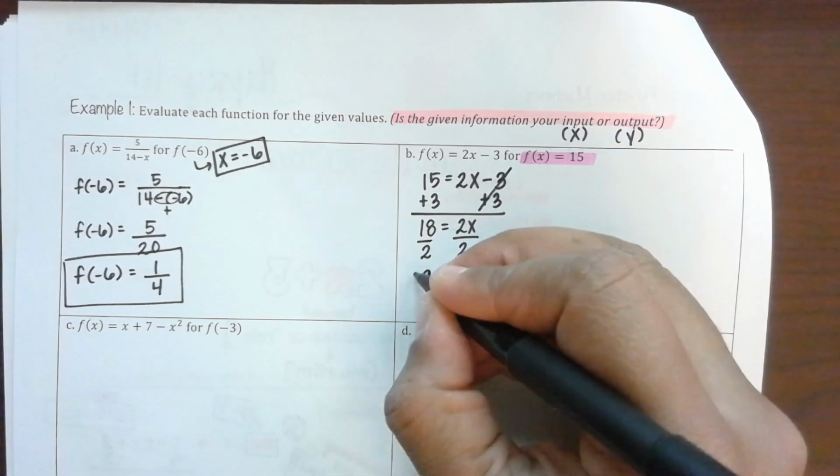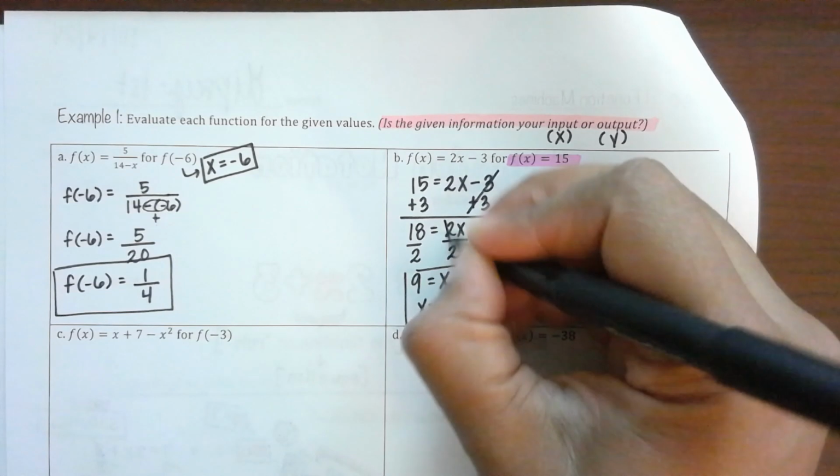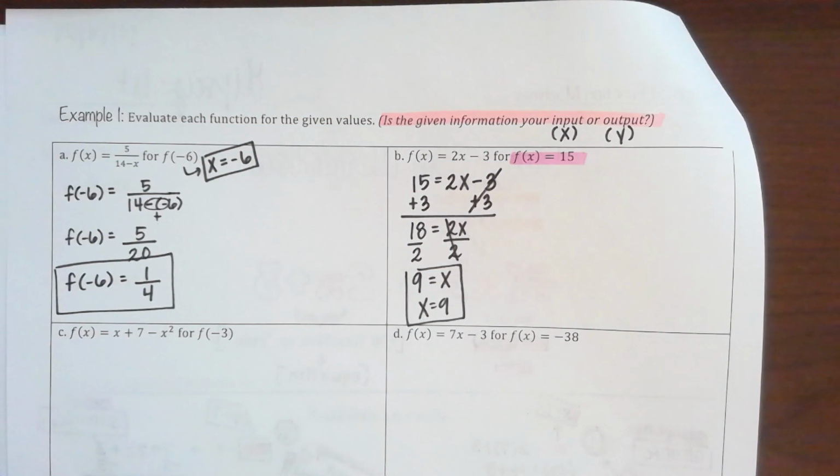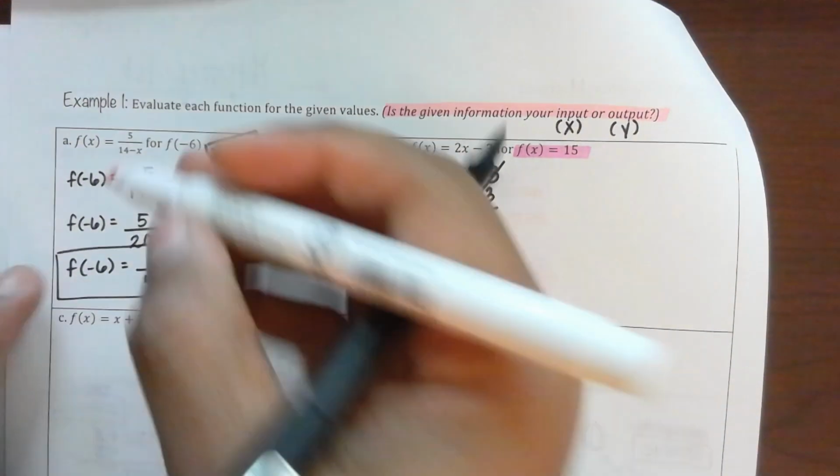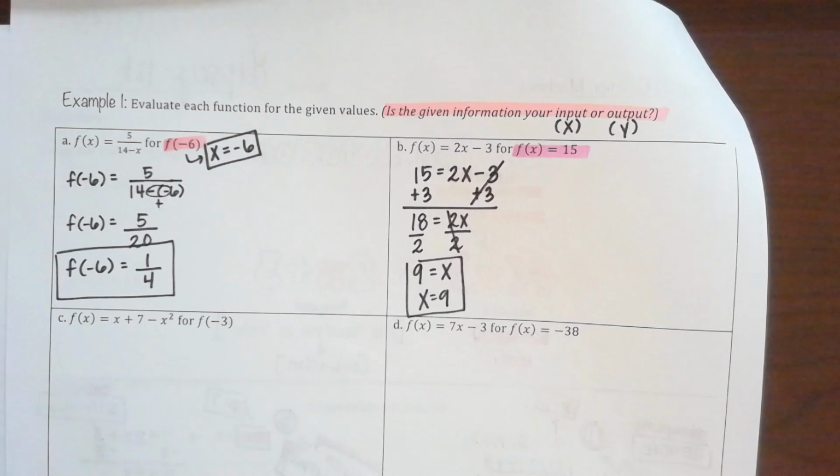Will I accept either answer? Yes. Sure will. Any questions there? Y'all see how y'all are getting it? Because it's skills that we've already done in a different context.